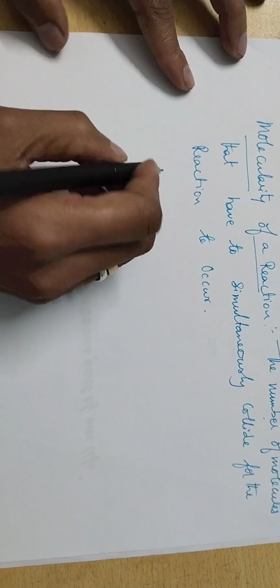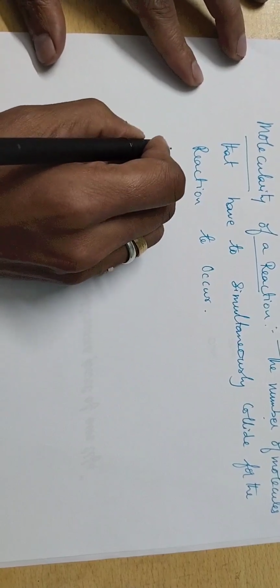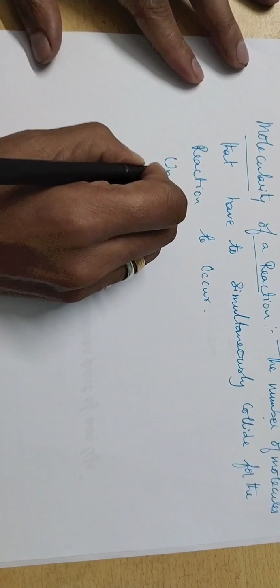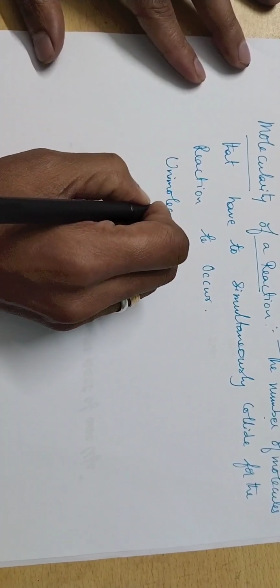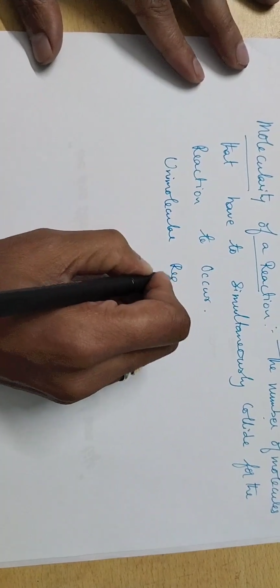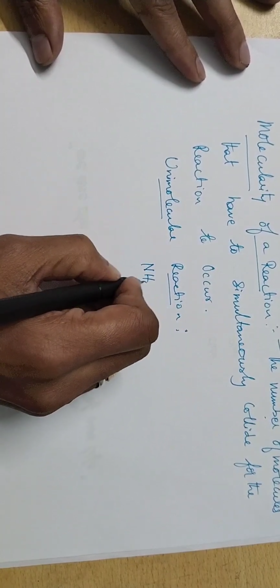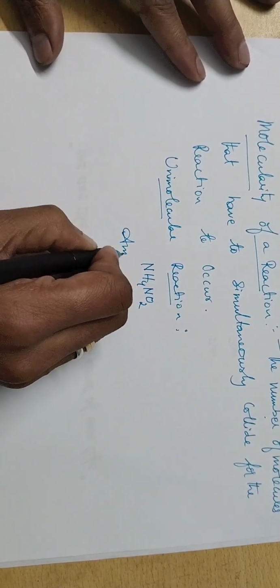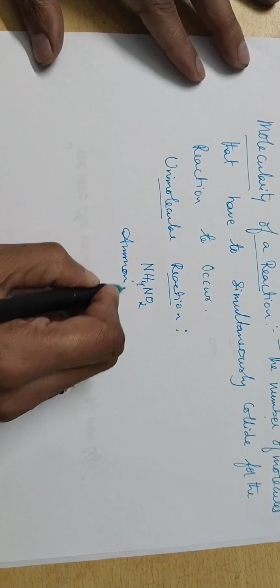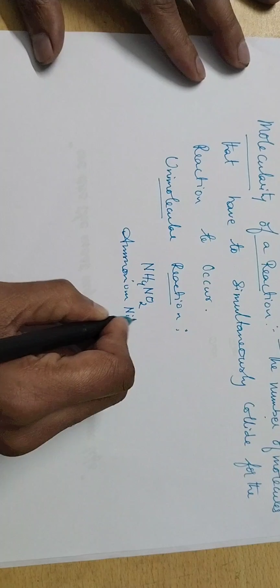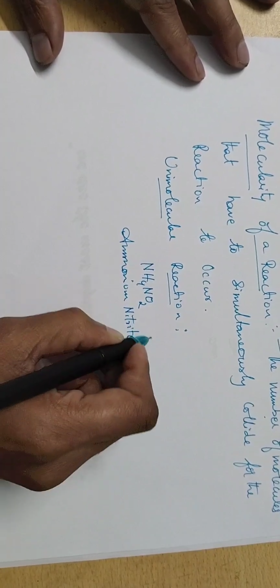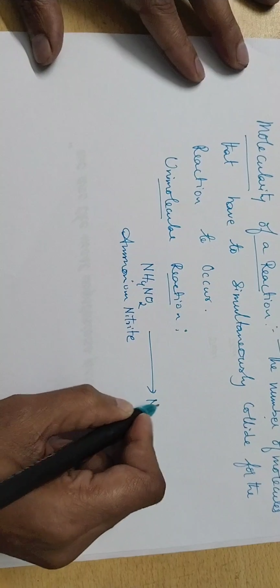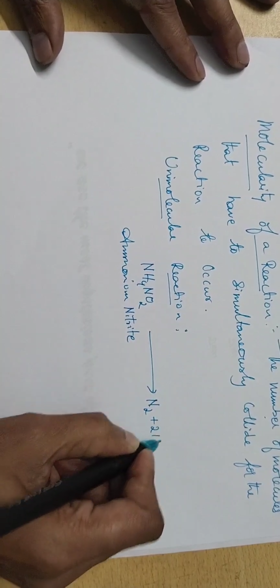We'll just look into some examples so that we get some clarity. Let's look into a unimolecular reaction. An example which has been mentioned in NCERT: NH4NO2, which is ammonium nitrite, is decomposing into nitrogen and water.